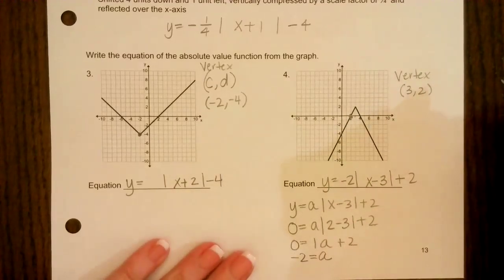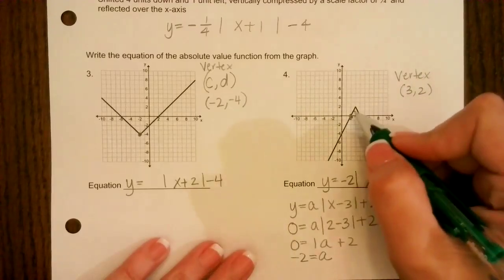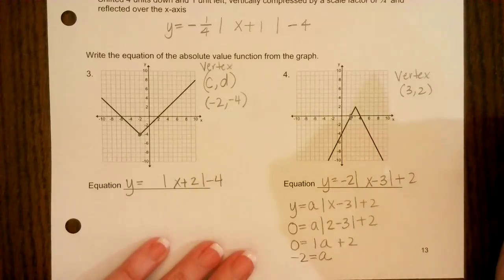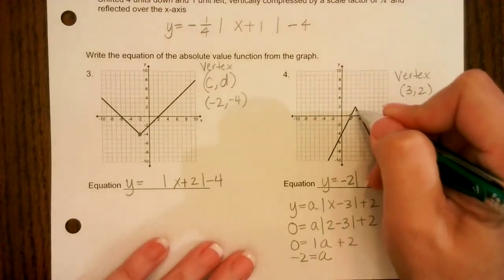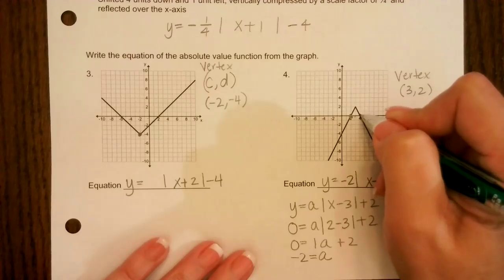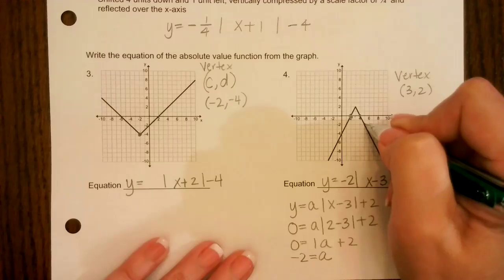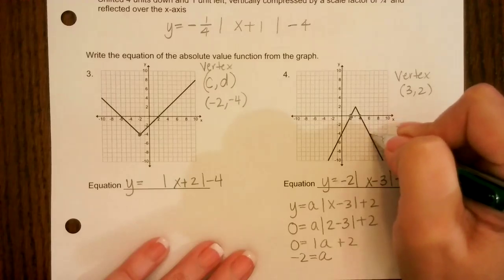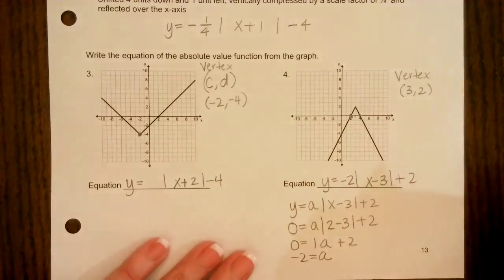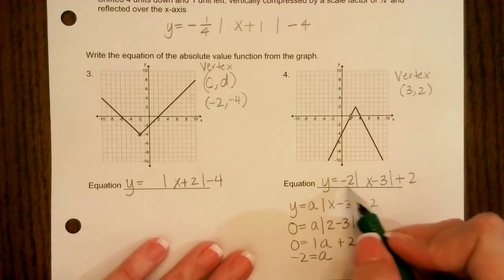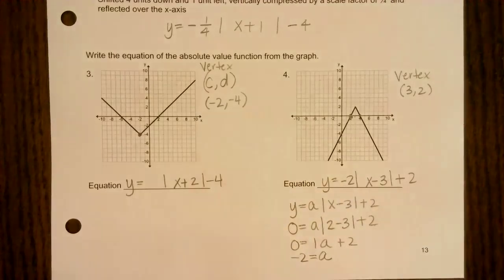Now let's look at it graphically. The other option you have is we had the vertex 3, 2 to get to this point. We can now look at the slope. And so this went down 2 and to the right 1. And then down 2 to the right 1, down 2 to the right 1. So there's my slope of -2 because it went down 2 over 1. So our slope would be -2. The parent function has a slope of 1. And so since it turned into -2, we know we've got that stretch there.